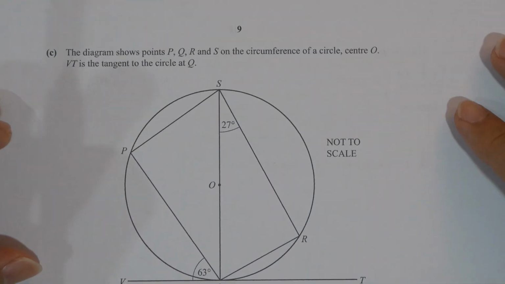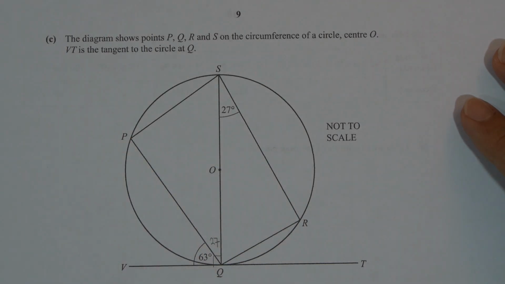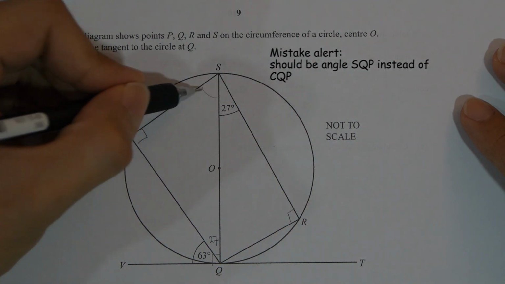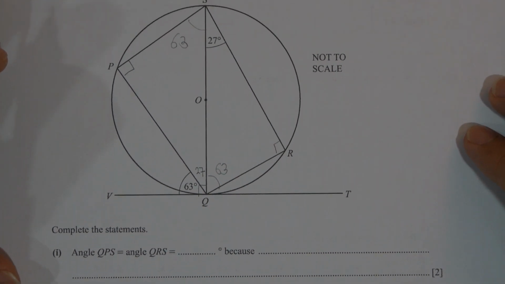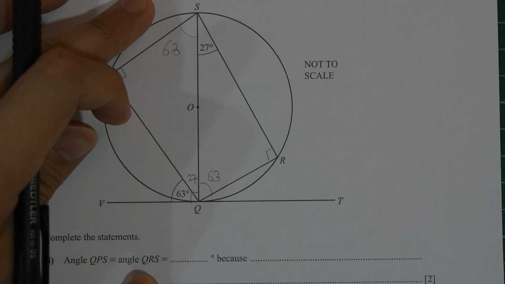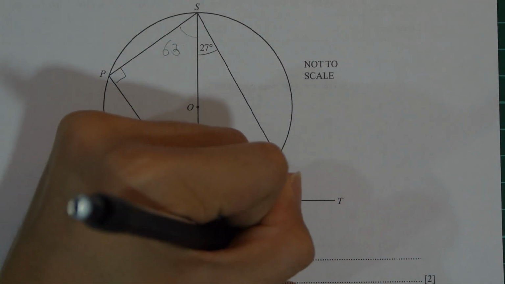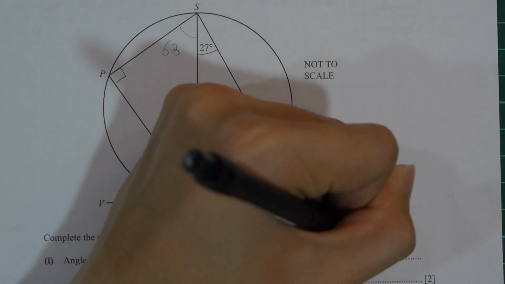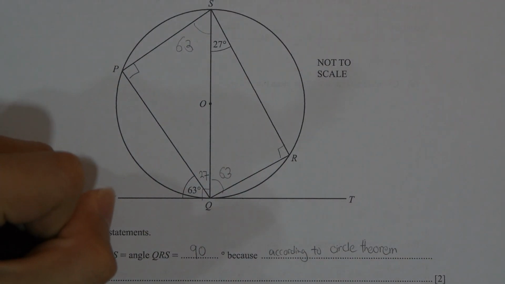Part C. First thing first, you're required to take note that angle CQP is actually equal to 90 minus 63. Then you will get 27. Then there's also one more rule that you need to take note of. So SQ is actually the diameter. So any angle drawn from the diameter will be equal to 90 degrees. Hence, SPQ is actually 90.